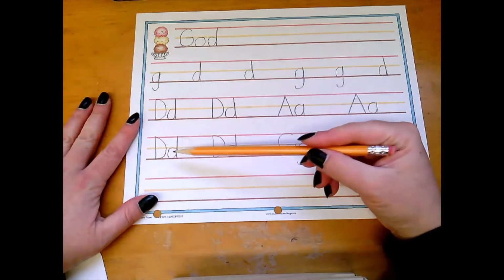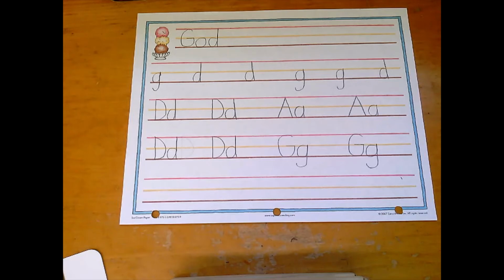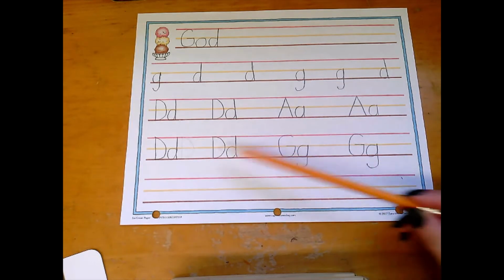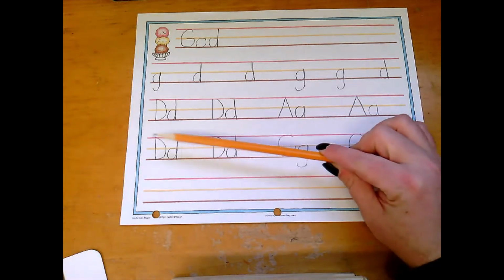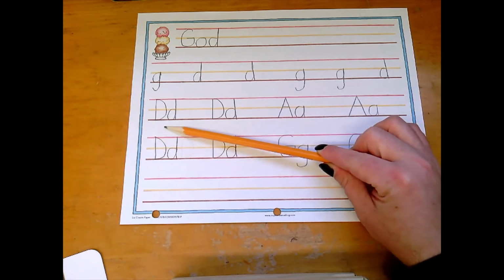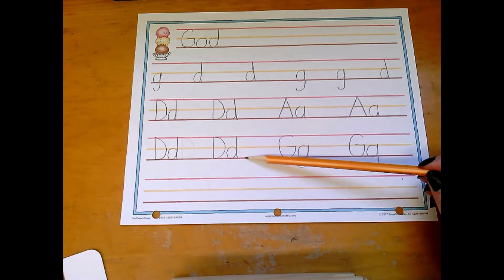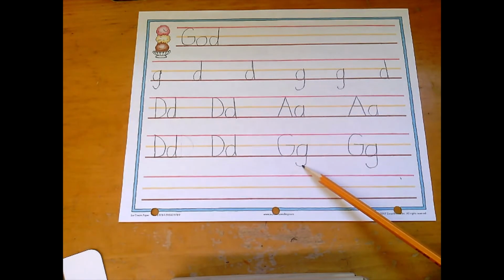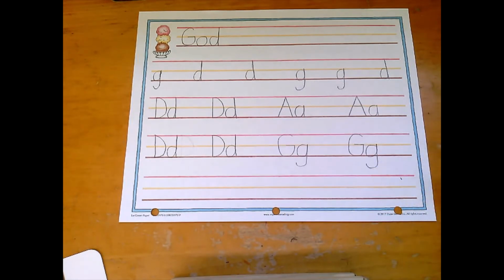Now you can pause the video and make your D's, your G's, and then come back. All right, so let's see. Did you put finger spaces in? I hope so. If you forgot, just erase and fix. Did any of your letters go higher than the pink line up here? No. None of them should. Did any of your letters go lower than the chocolate line? Yes, look at our lowercase g. It gets to go past the chocolate line and hang out there, make a little hook.